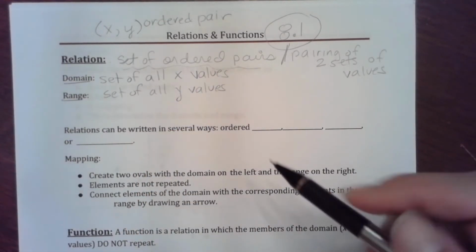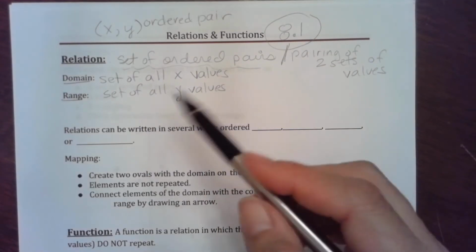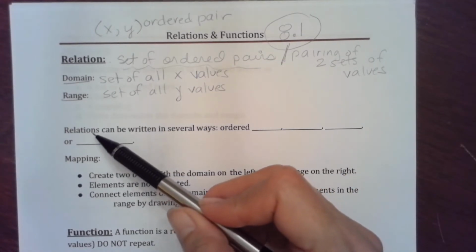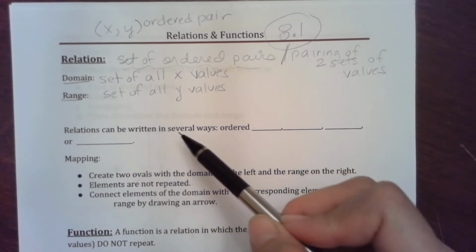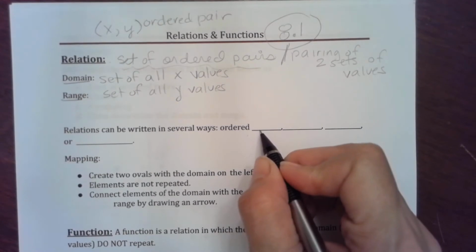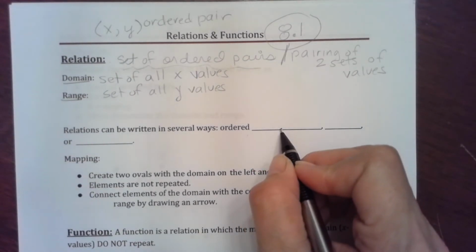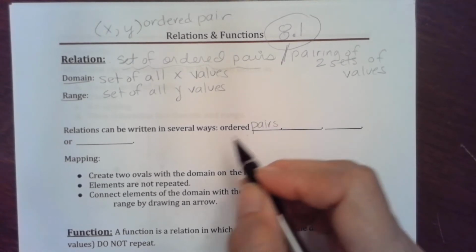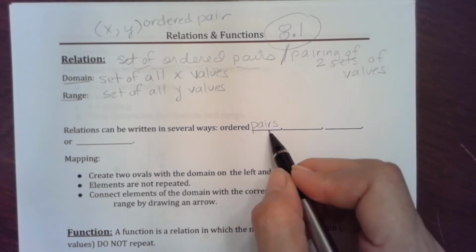Now we're going to get to some examples of these relations in just a minute. We're going to first find out that relations can be written in several ways. They can be written as ordered blank. Well, we just talked about that, right? Ordered pairs. Relations can be written as ordered pairs.